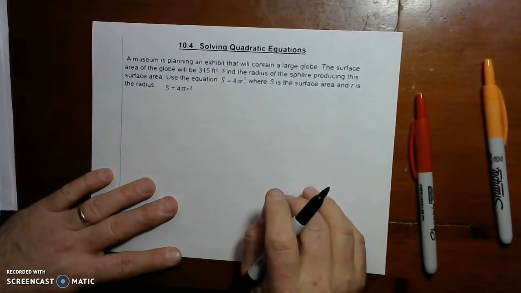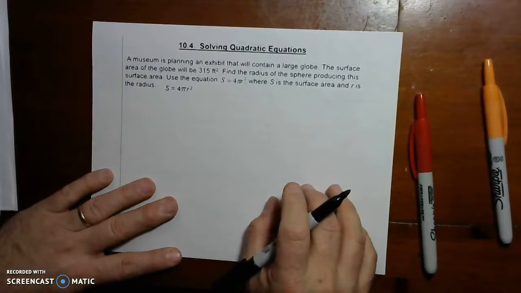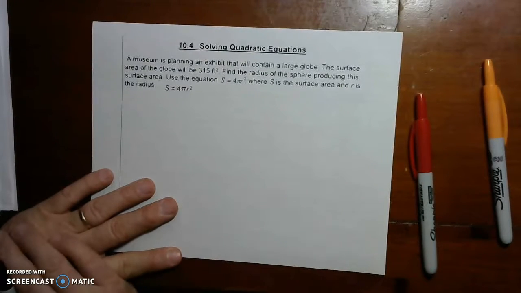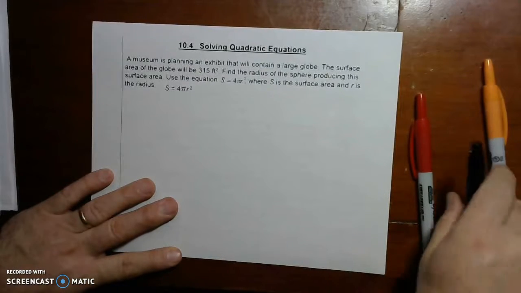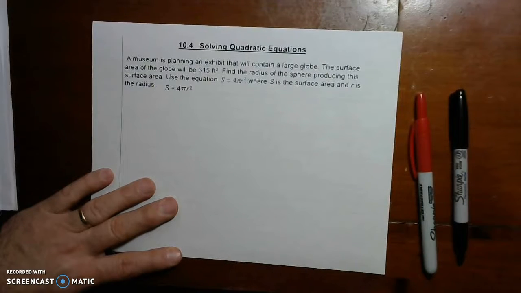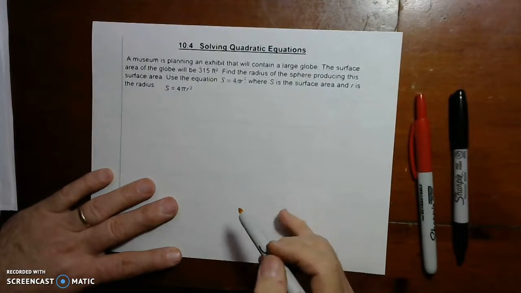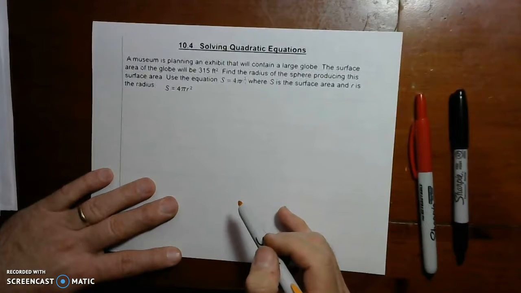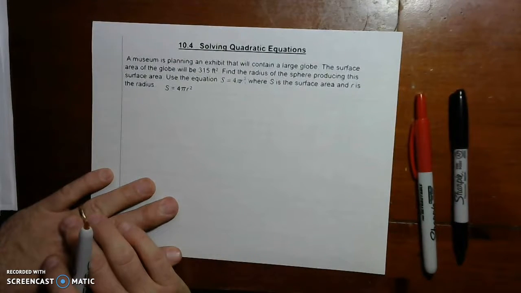Okay, let's take a look at an example that's a word problem here. The problem says a museum is planning an exhibit that will contain a large globe. The surface area of the globe will be 315 feet squared. Find the radius of the sphere producing this surface area. Use the equation S equals 4 pi r squared, where S is the surface area and r is the radius.